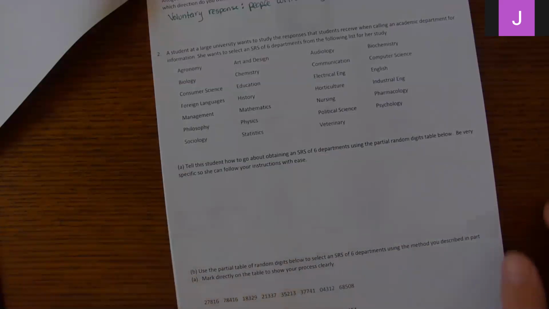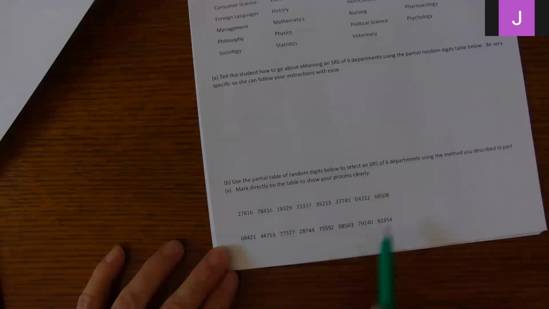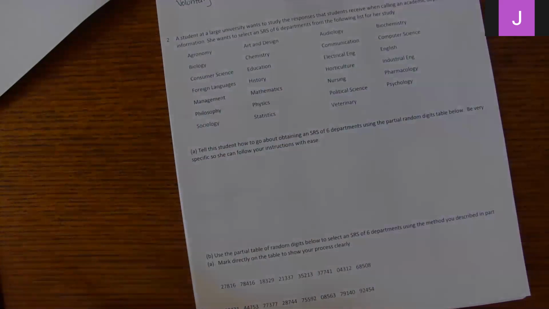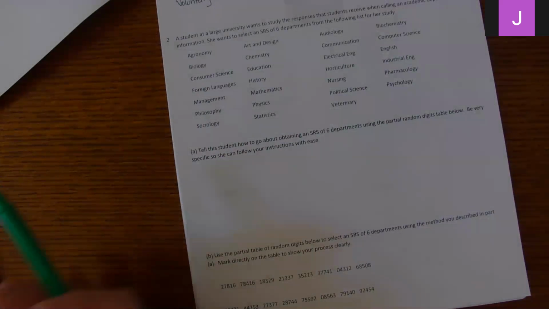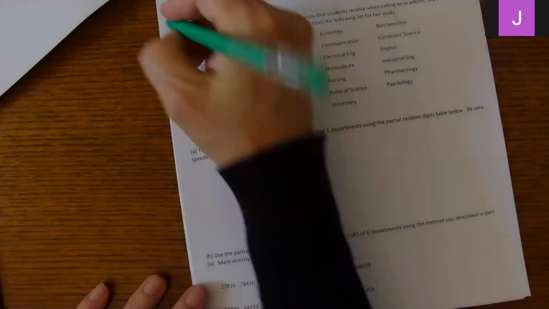Okay, what's the first thing we have to do? How do we choose 6? We could, but let's use the number table. I gave you a sample of the number table right here, random numbers. How do we do that? What do we have to do to these things first? We have to number. Do you want to go down or across? You want to go across?